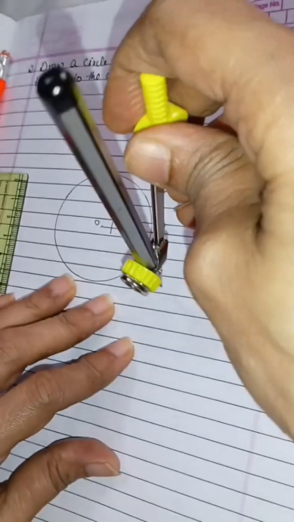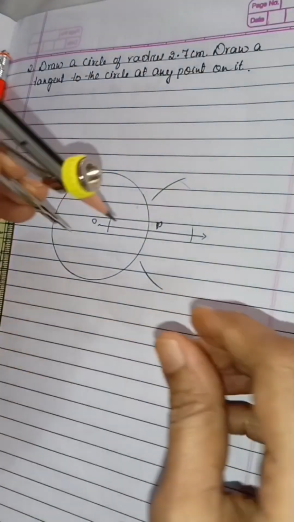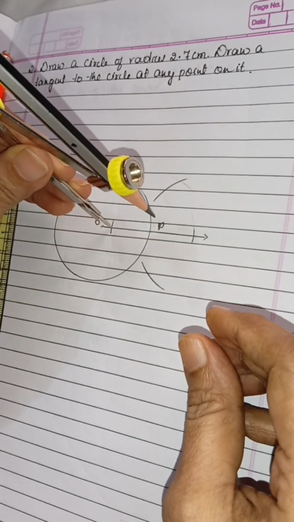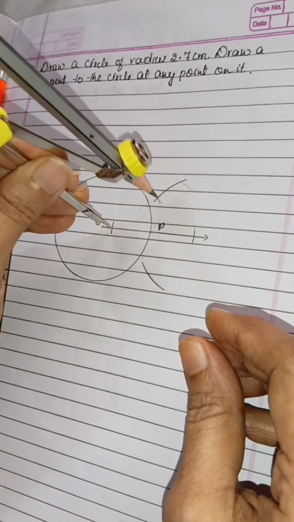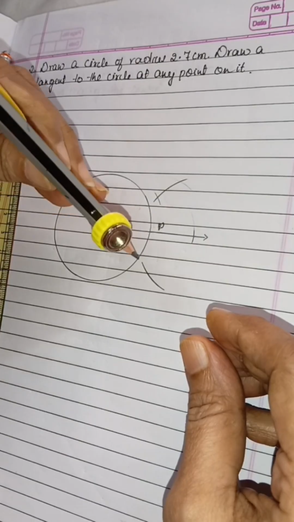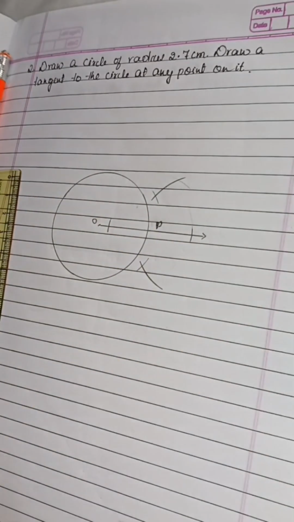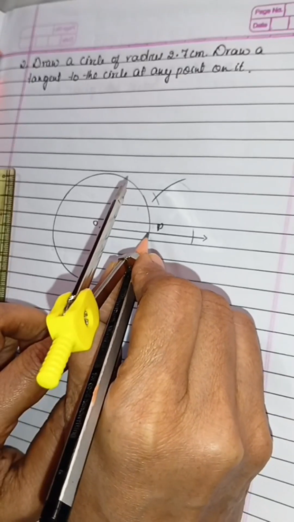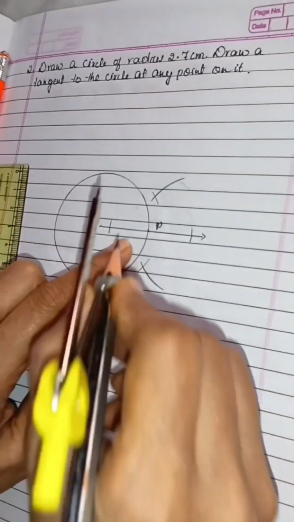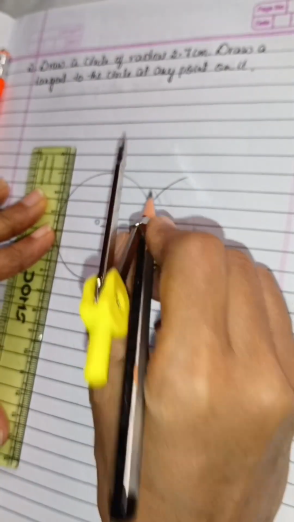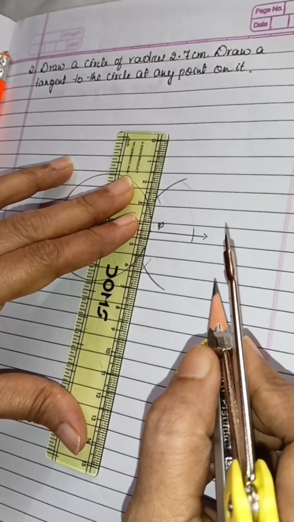Draw one arc up and here one. Now with the same measurement, see, like this intersecting arc. This is the intersecting arc. And this point P, this intersected point and this intersected point, we have to join.